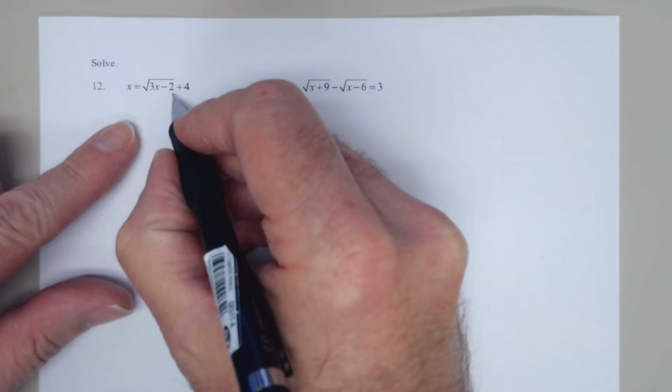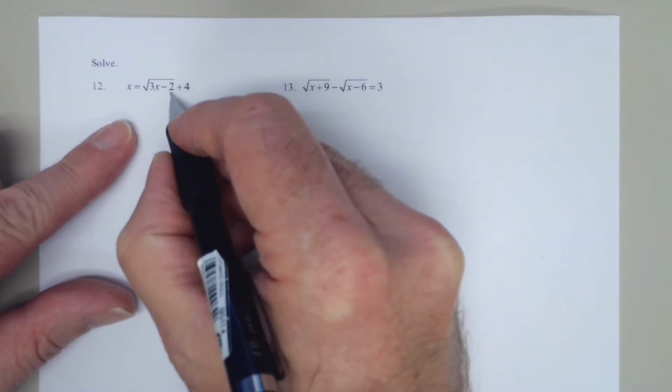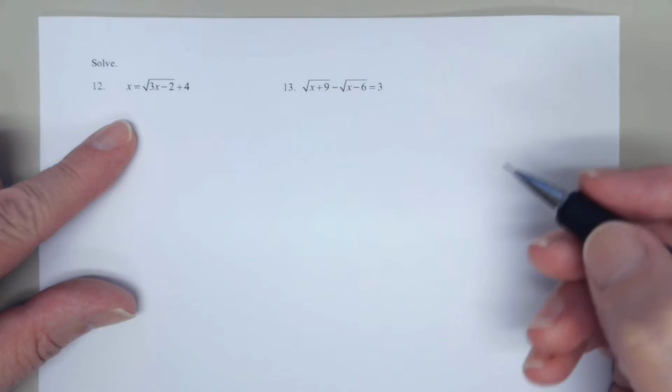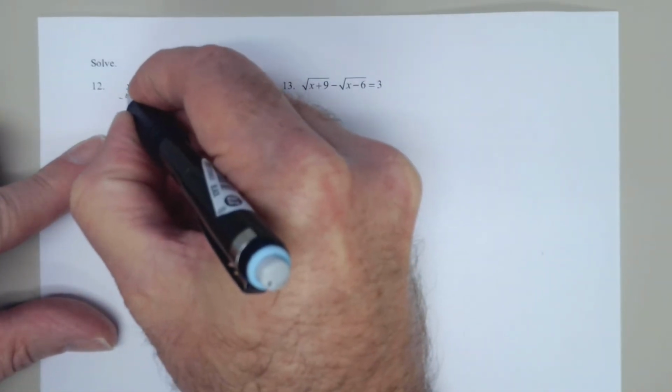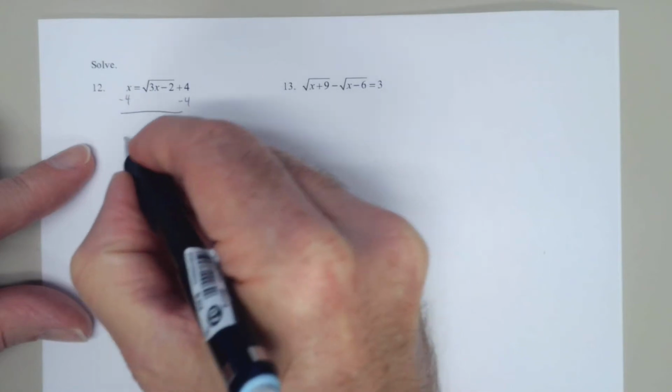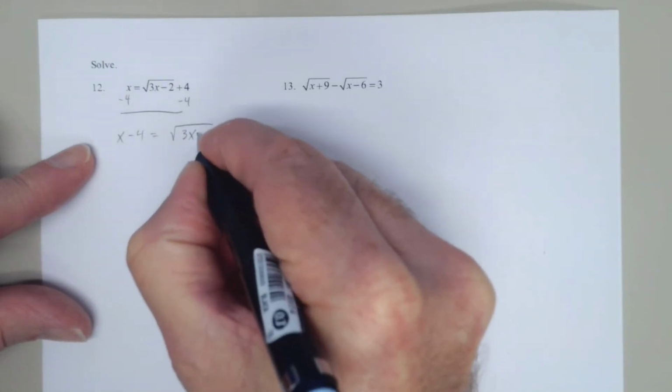Now sometimes students will actually try to combine this minus 2 with the plus 4 here, but because the minus 2 is under the radical here we can't do that. But what we can do is subtract the 4, and let's get that radical isolated. We get x minus 4 is equal to the square root of 3x minus 2.